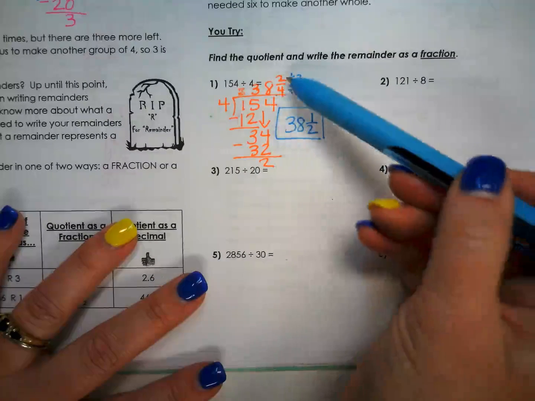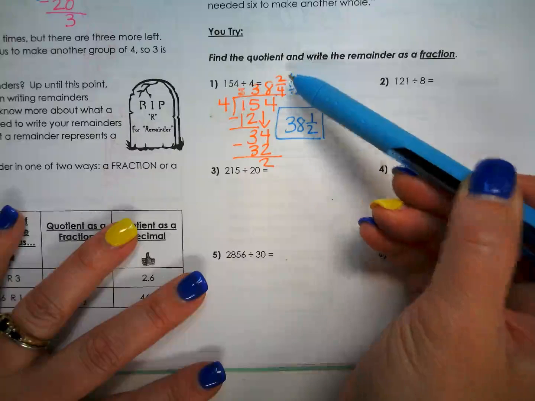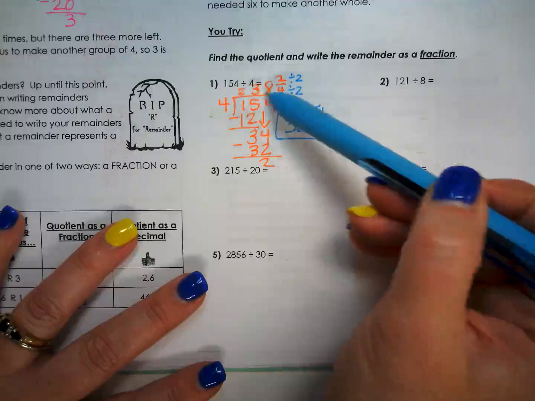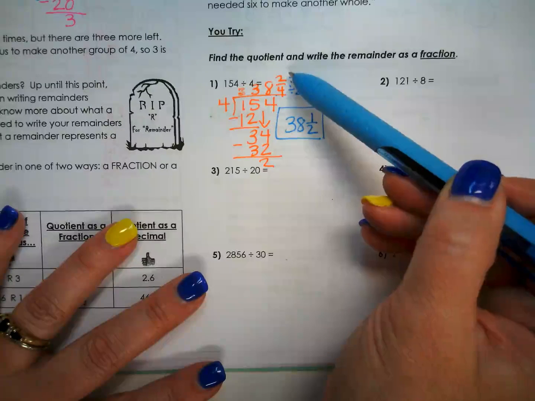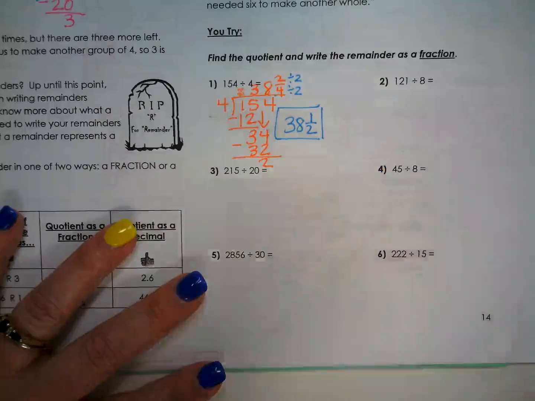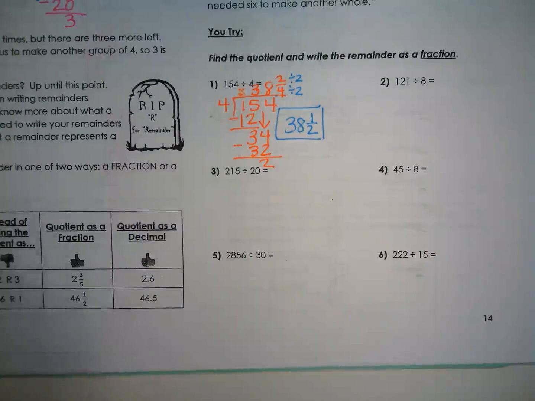This always tells me how many pieces I have. This tells me how many pieces I need to make a whole. I couldn't make 39 wholes because I only had 2 pieces left. If I had 4 pieces left, I could make another whole. Does that make sense? I want to show you another cool way to simplify those fractions.